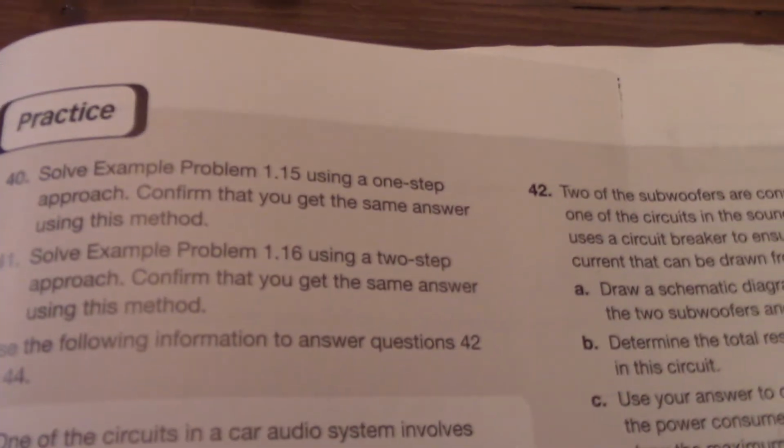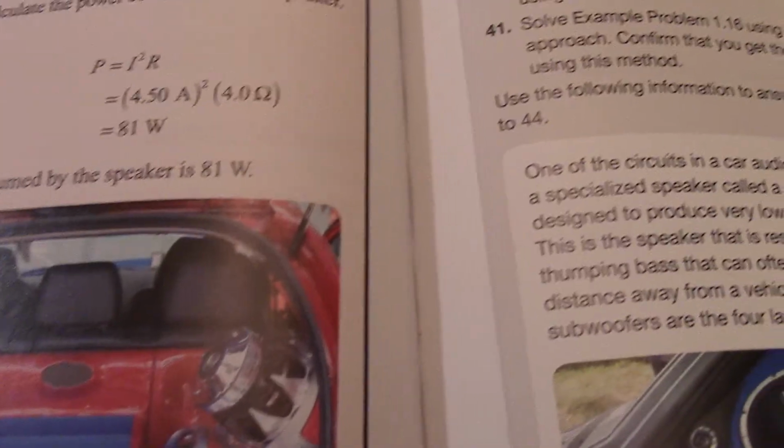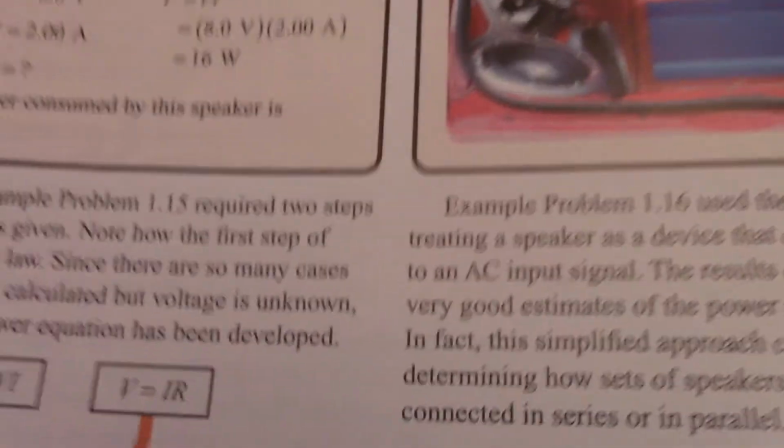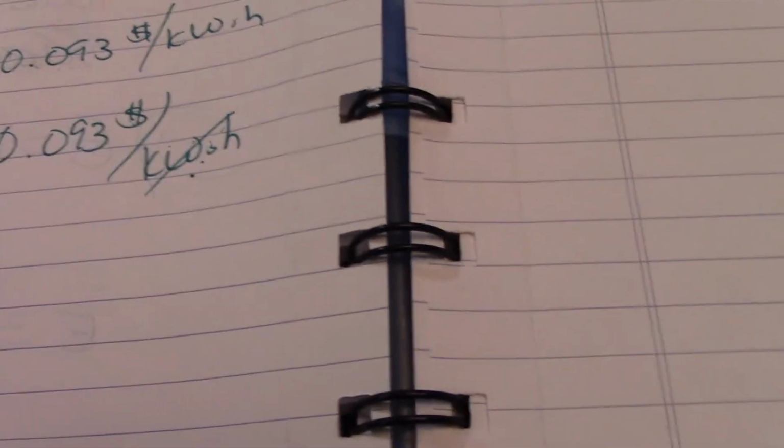So these speakers come from example problems 1.15 and 1.16. Page 389, number 42. I'm going to skip A where it says draw a diagram. You're just drawing a parallel circuit there. So B says determine the total resistance of the two speakers.